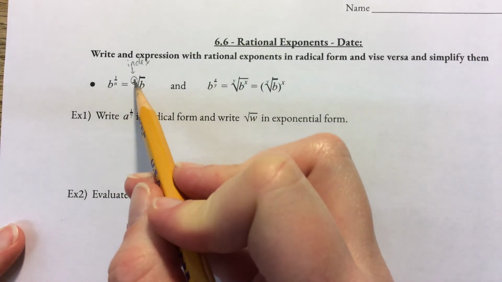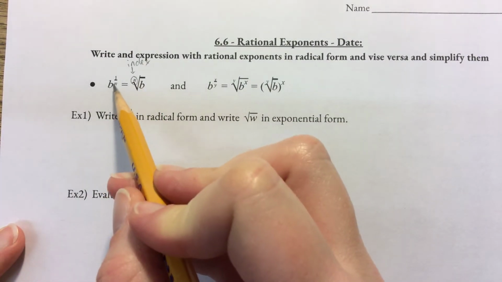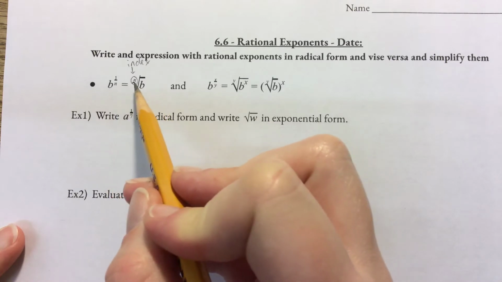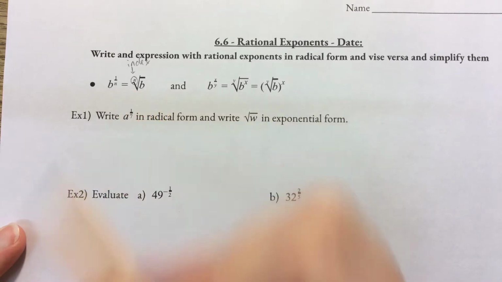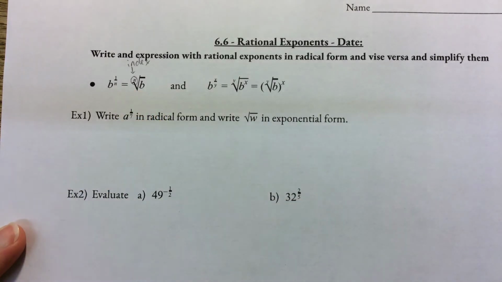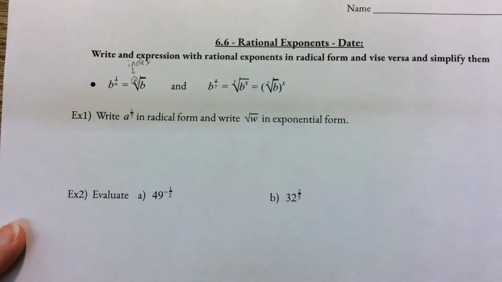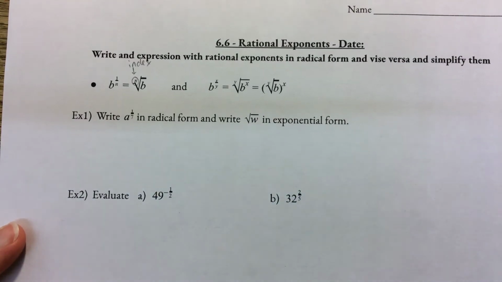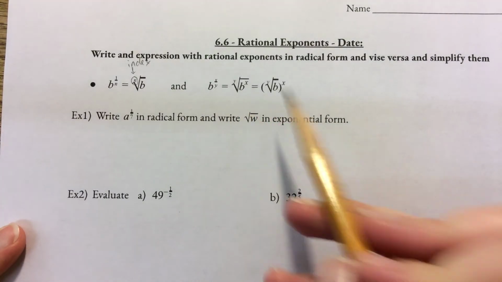This could be written, if I have a third root, it could be to the 1/3 power. If I have a 7th root, it could be to the 1/7 power, and it does the same thing. A square root has an automatic index of 2, even though it's not written on there. And then this shows us 3 little equivalent statements on here.